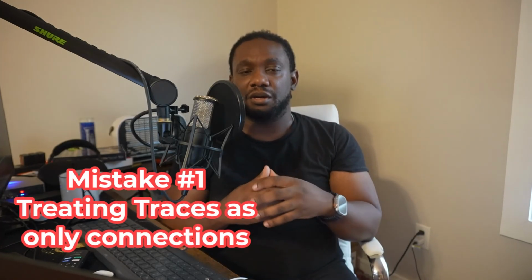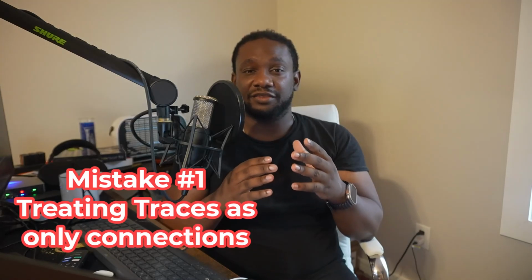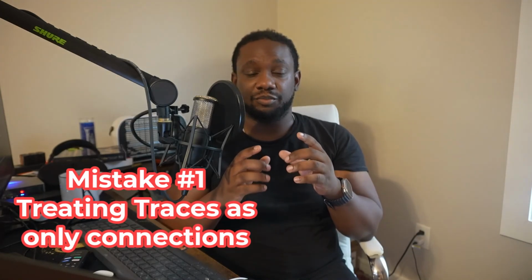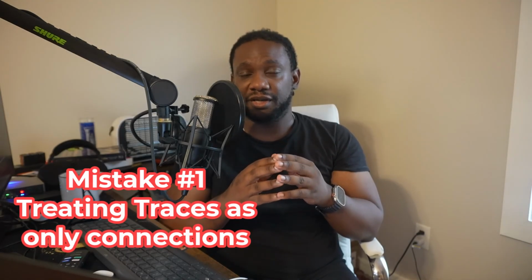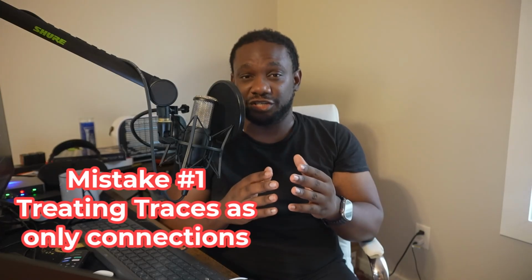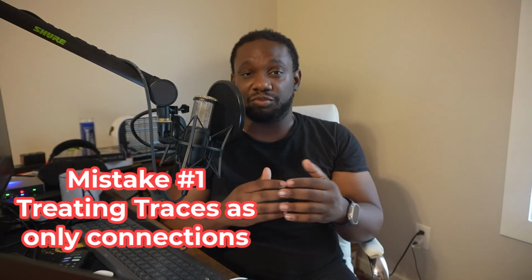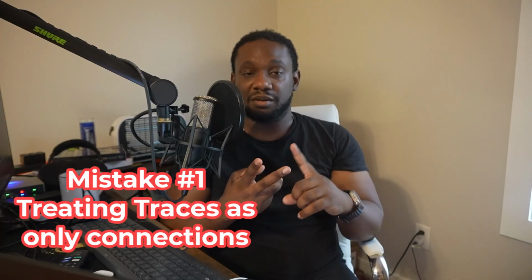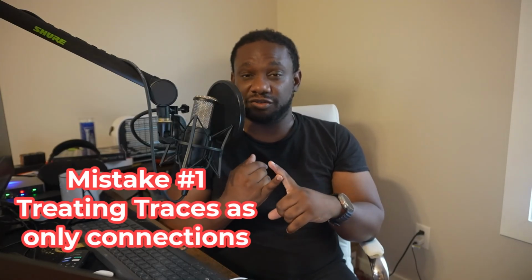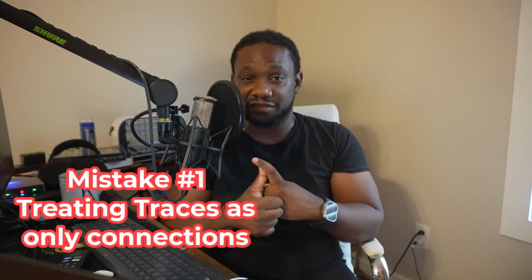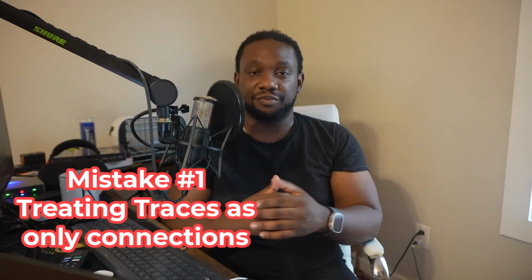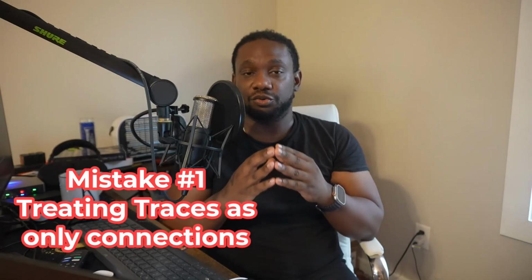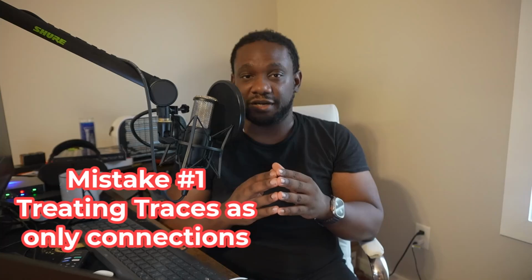So mistake number 1, thinking traces are just wires. Most beginners treat PCB traces like the little pieces of copper that simply connect point A to point B. And while they are far more than that, what traces are really doing is guiding electromagnetic energy. This means every trace has electrical properties. That includes resistance, capacitance, inductance, characteristic impedance, instantaneous impedance. That's why changing the width or length of a trace can completely change how a circuit behaves. When you are moving your traces around, you are literally reshaping electromagnetic waves and fields.